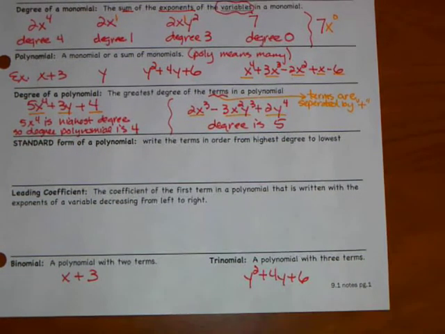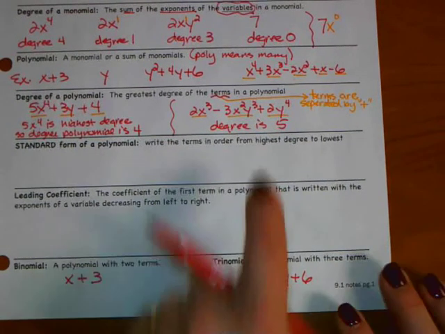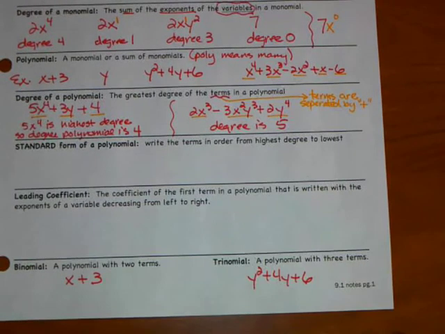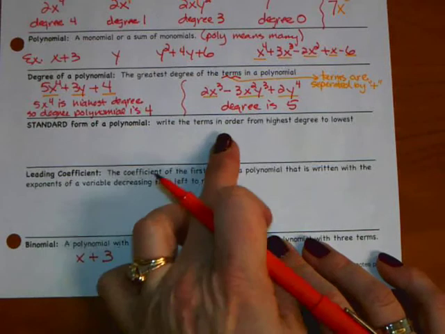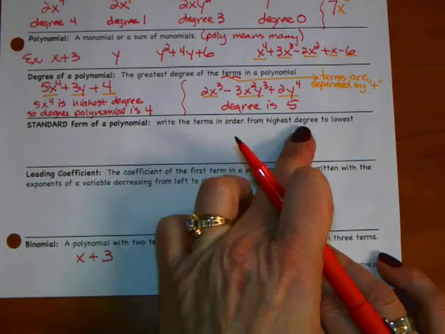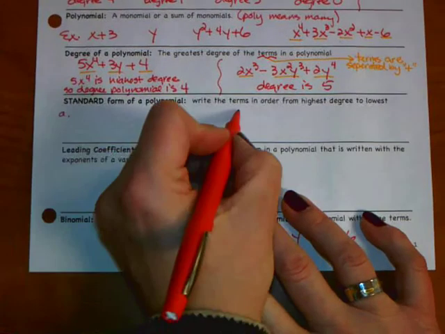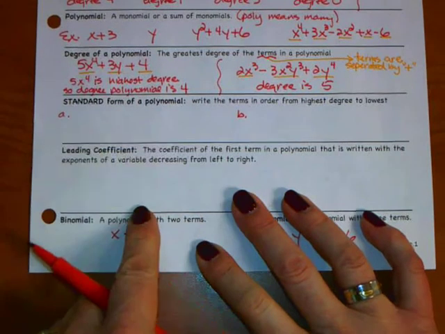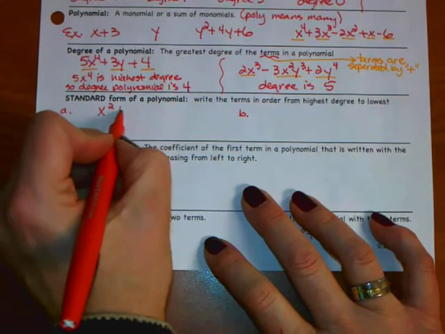Go back to these definitions if you can't remember things. You're learning it. It takes a little bit to learn it, okay? The degree is 5 for that one because 2 plus 3 is 5. Okay? All right, standard form of a polynomial. You write the terms in order from highest degree to lowest degree. So I'm going to put an A here and a B here. We're going to have two different examples that we're going to use in the next one too. So A, the first example I'm going to give you is this.